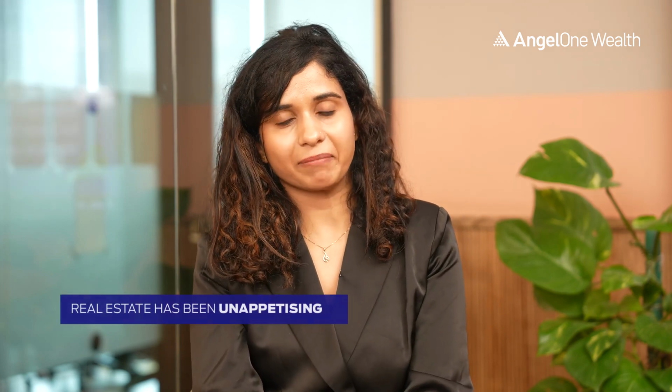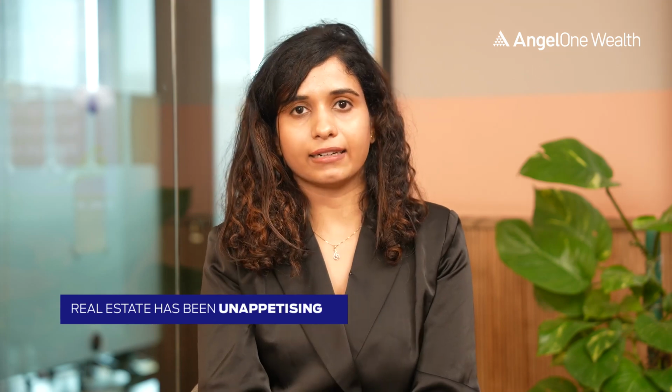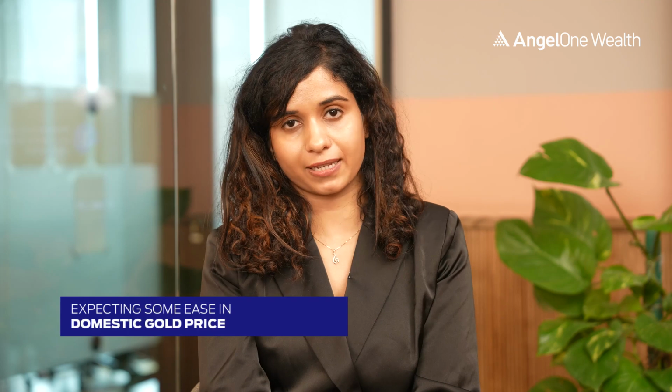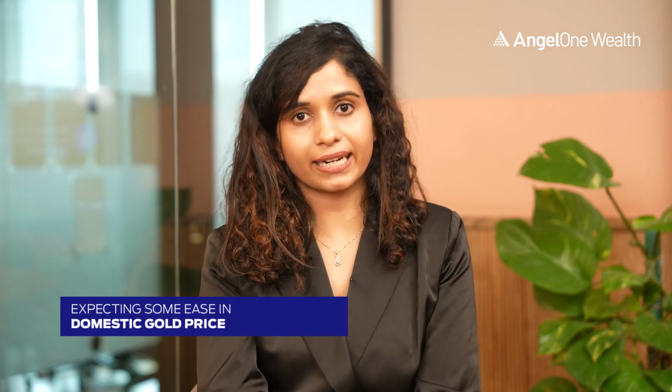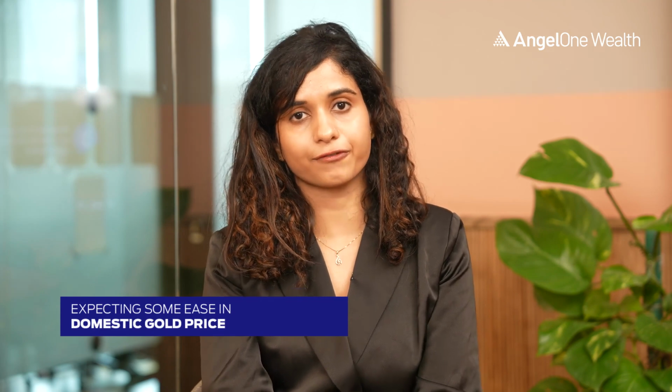Secondly, on the bond market front, markets seem moderately unhappy today. On the real estate side, it was an interesting budget because indexation benefits will no longer exist, and therefore making real estate slightly unfavorable. On the commodity side, especially gold, because of the reduction of customs duty to 6%, it will most likely be passed on to the final consumer, and therefore the INR prices of gold could look marginally lower even if the USD prices continue to go up.